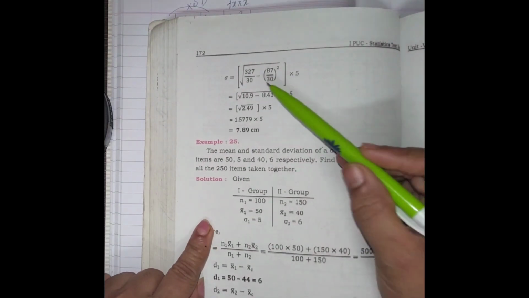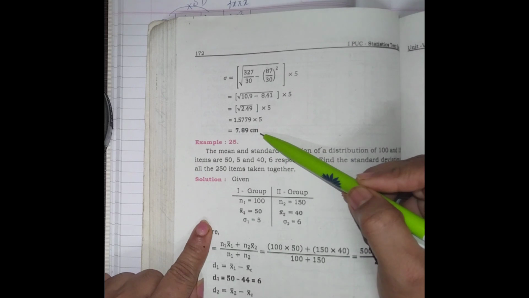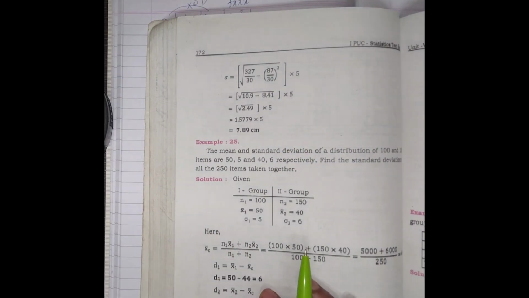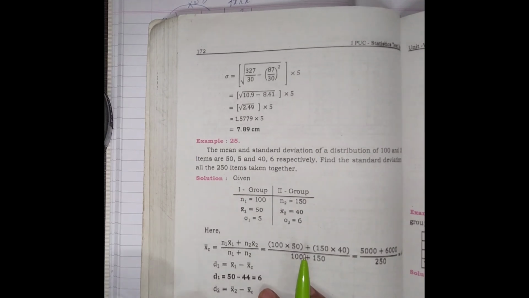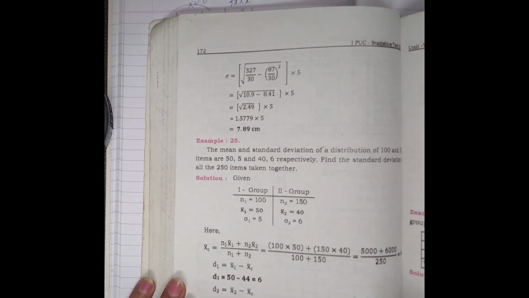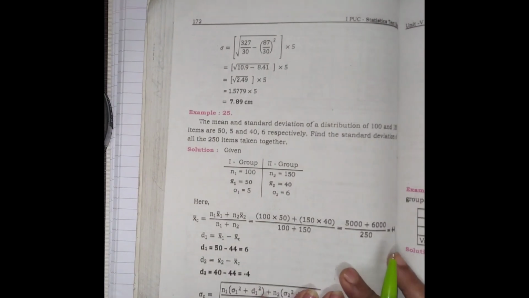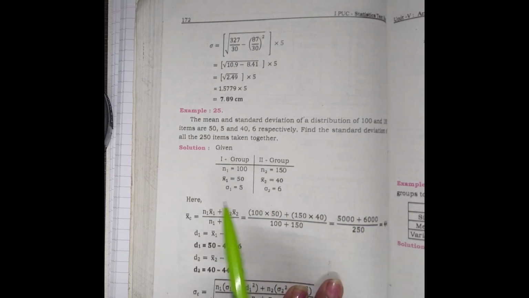You are getting the same answer. Okay, this is the standard deviation; you have to calculate it like that. One more formula is there, that is the combined standard deviation. I will explain it here only.